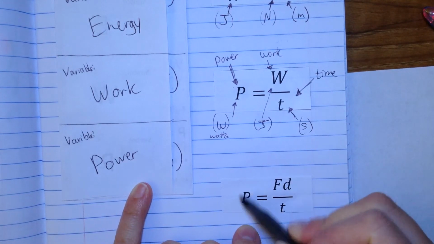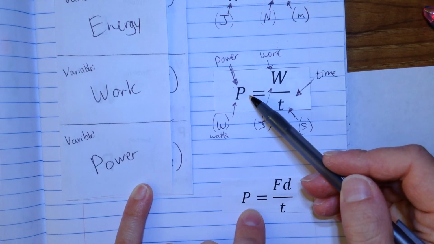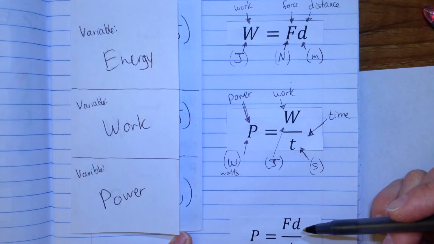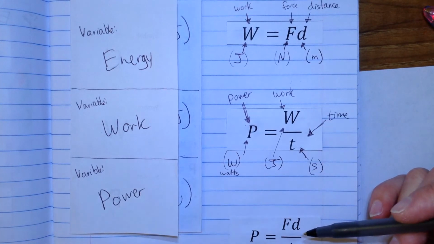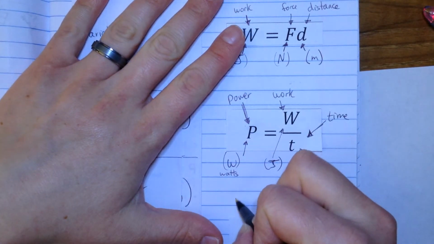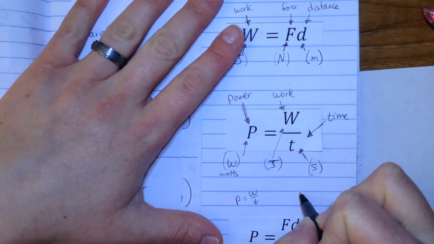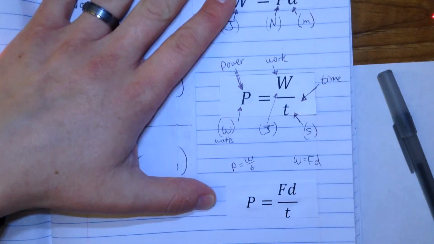So, it's a formula that solves for power, right? But we already have a formula for power. It's not the same, but it's kind of similar. But instead of W, we have FD. Our two formulas from above: power is work divided by time, and work is force times distance.